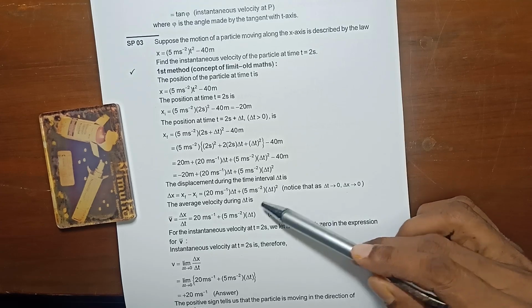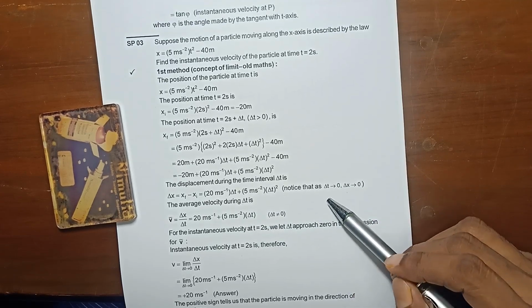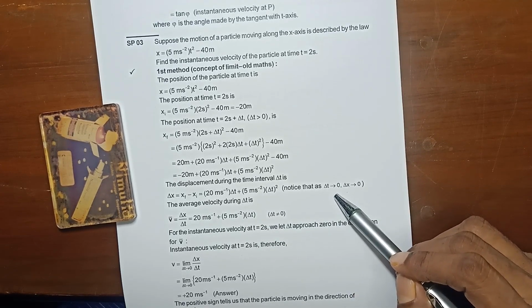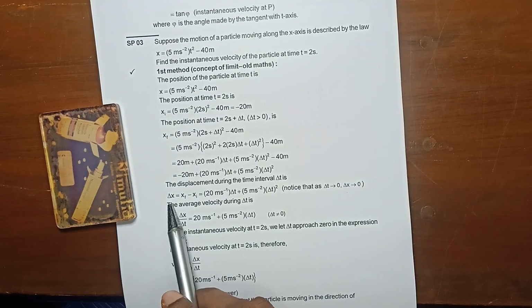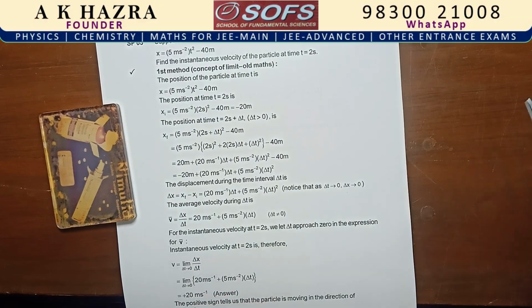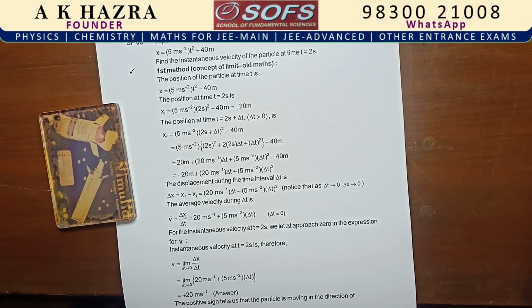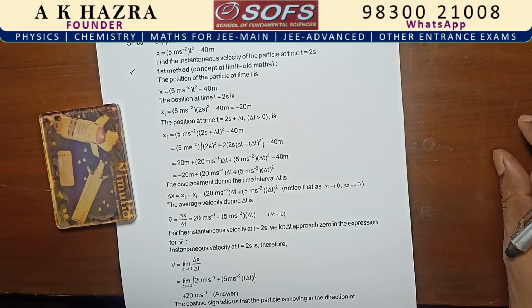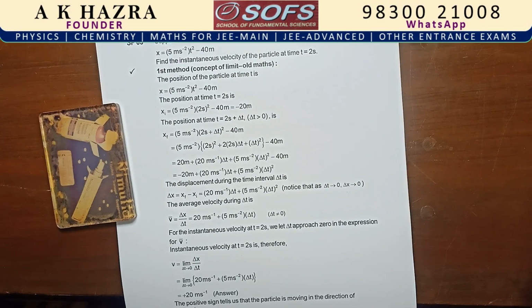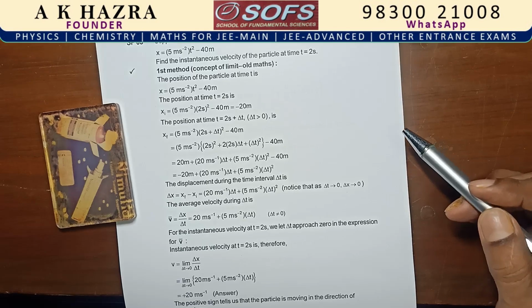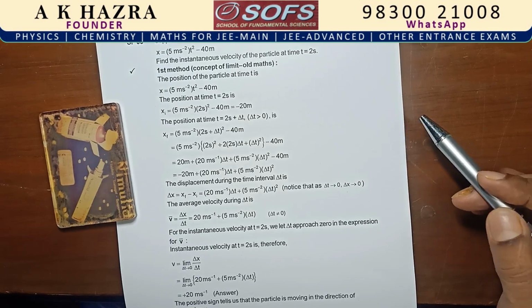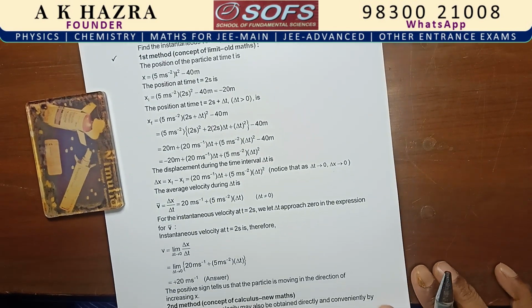We will have this one, and you note that when delta t tends to 0, delta x also tends to 0. Be careful, when delta t tends to 0, delta x is bound to tend to 0, so that the line segment PQ becomes a point, and the moment corresponds to delta t tends to 0. So when delta t tends to 0, delta x also tends to 0. Otherwise, the quotient cannot be defined.